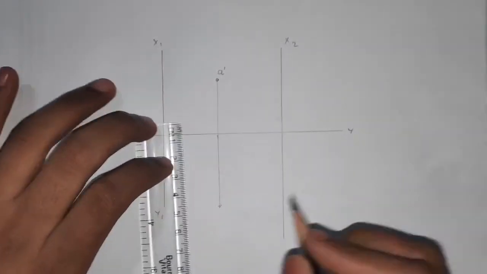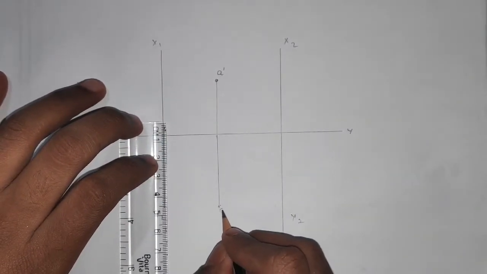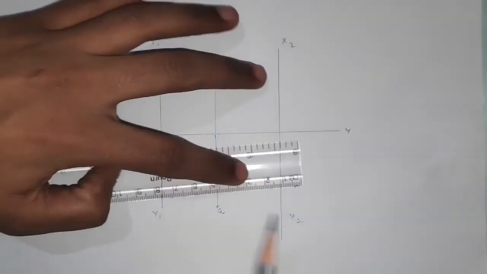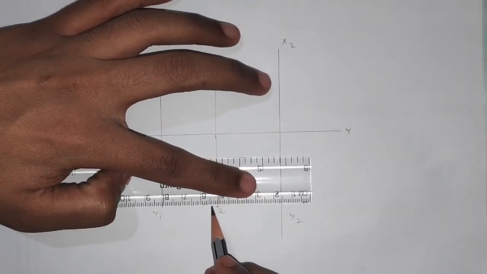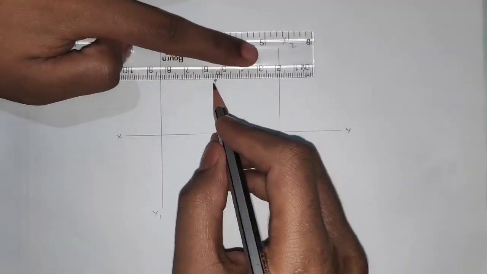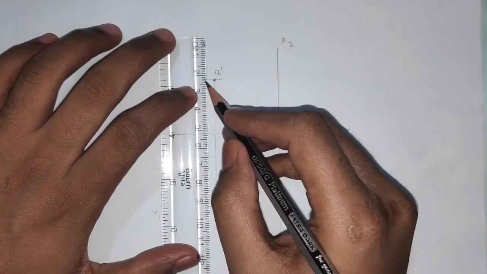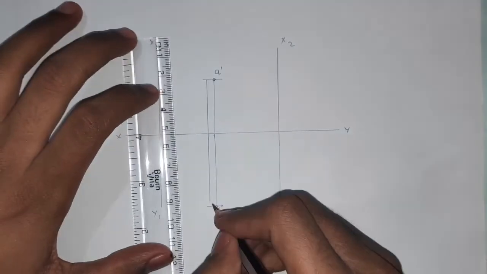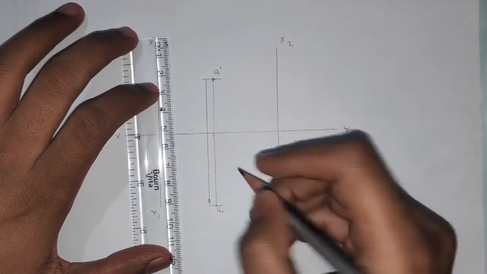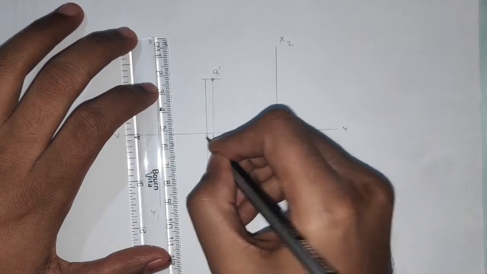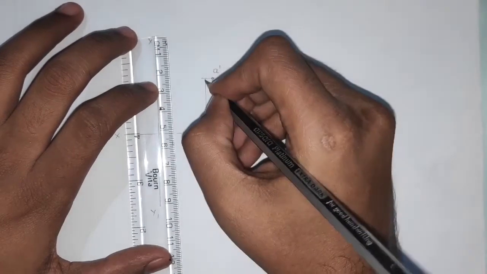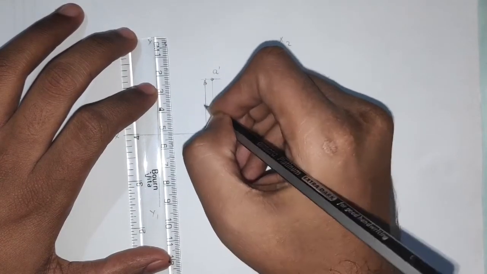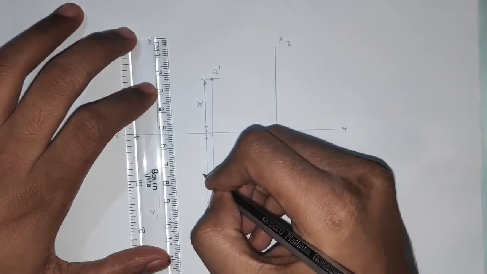I've got the top view here, this is A. Let me dimension this. I'll be following the aligned dimension, with the ends of the dimension line having filled arrowheads. So this is X and this is Y.